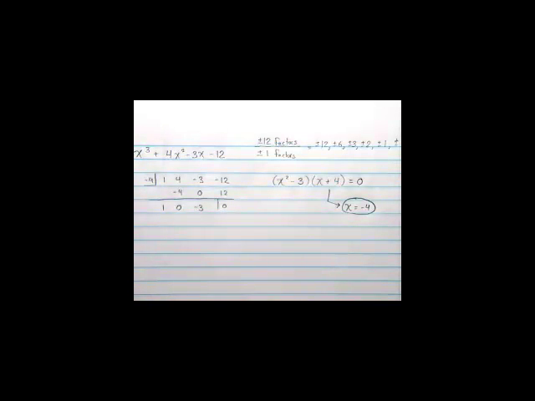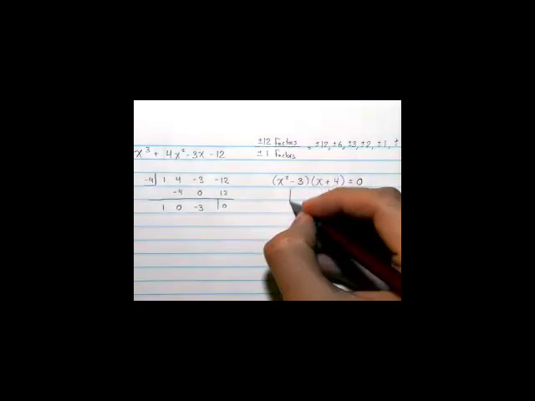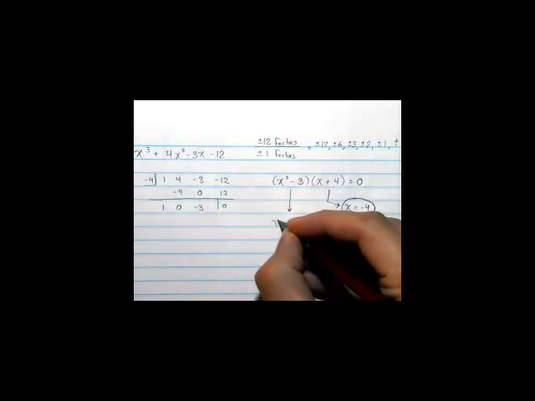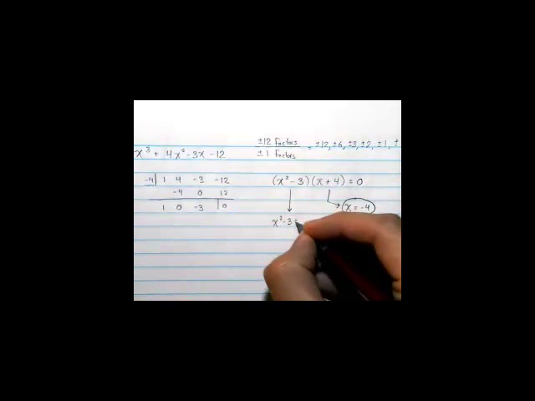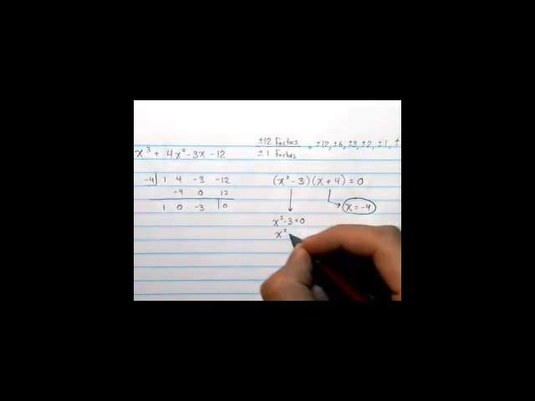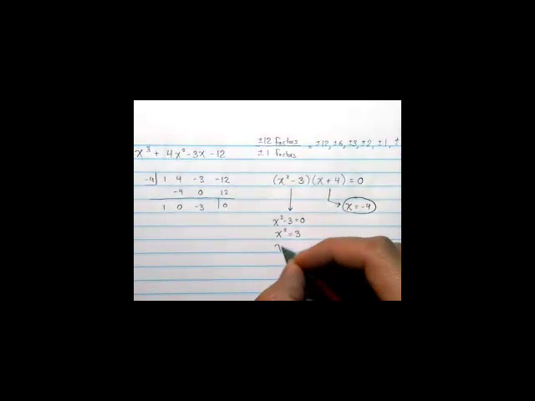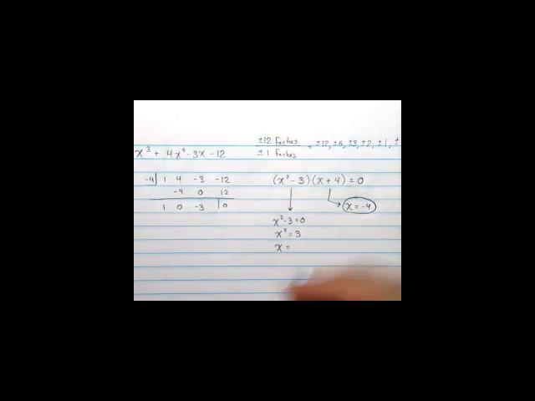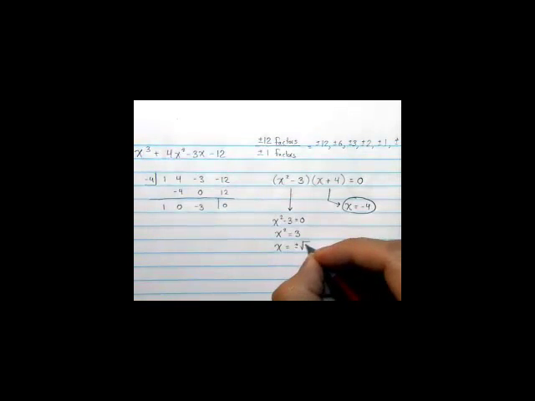But we've got this x squared minus 3 left over as well, and we can still get some more zeros out of that one. So x squared minus 3 equals 0. That's something we can solve. I add 3 to the other side, and then square root both sides. So x equals plus or minus root 3.